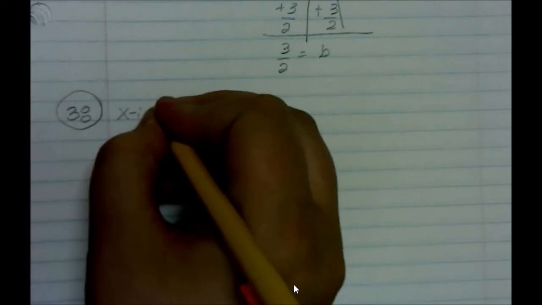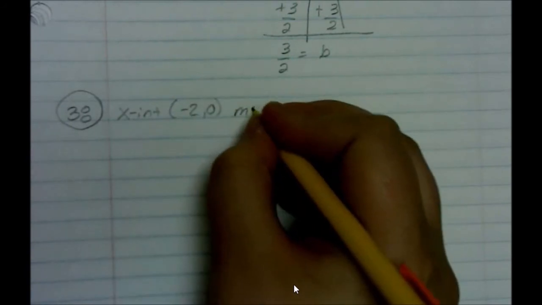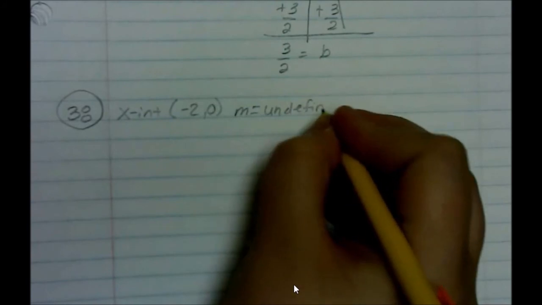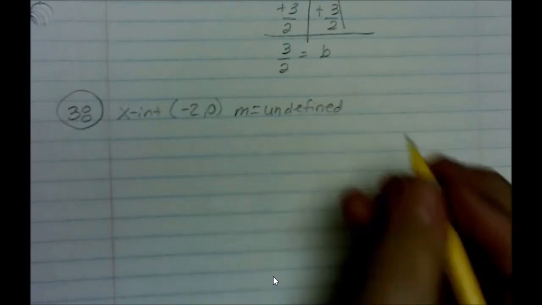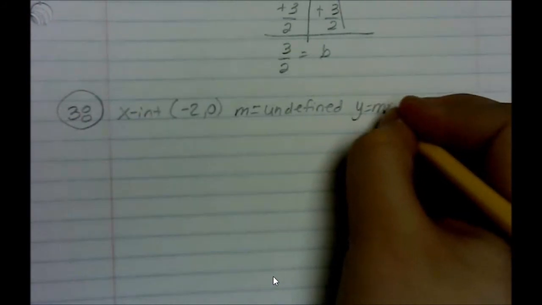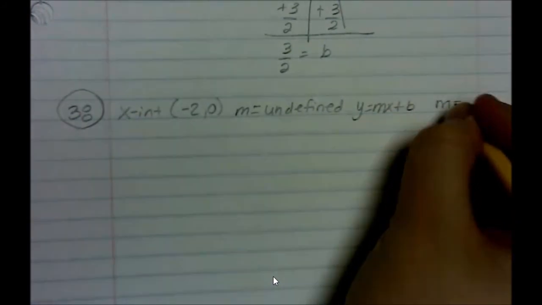Number 38 is going to work just about the same way. They tell us that our x-intercept is (-2, 0), and that its slope is undefined. So write your m equals and your b equals. Well, they tell us m is undefined.